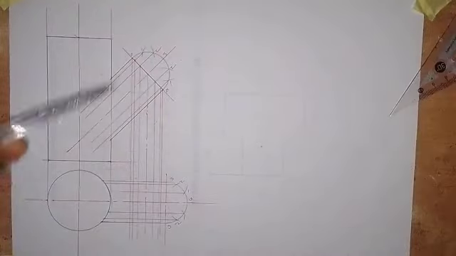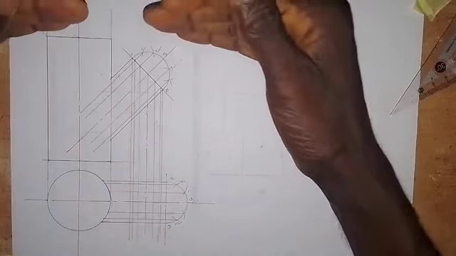Alright, so now when I'm looking down at this, I'm going to see a circle on this end of the inclined pipe, and by looking at it from above, I need to see that circle here in the plan. So this is the plan of the inclined pipe, while this circle is the plan of the vertical pipe.